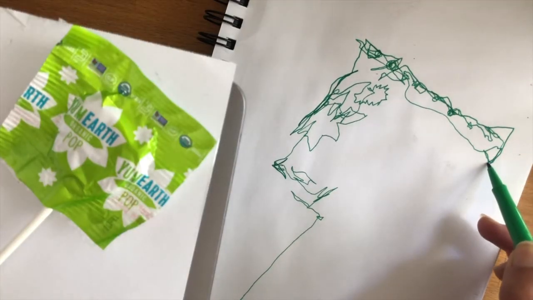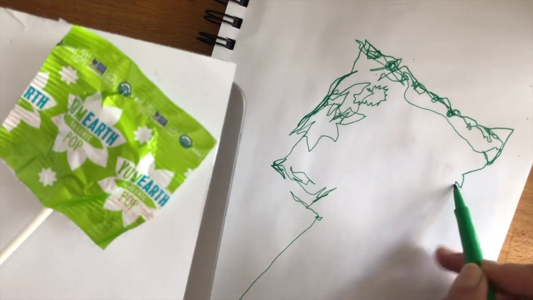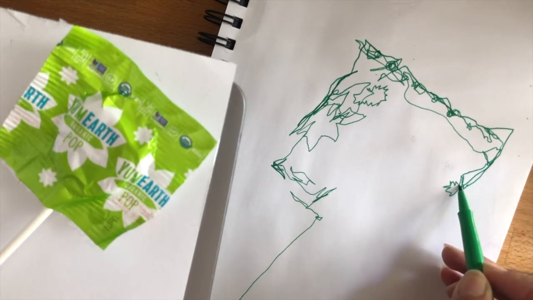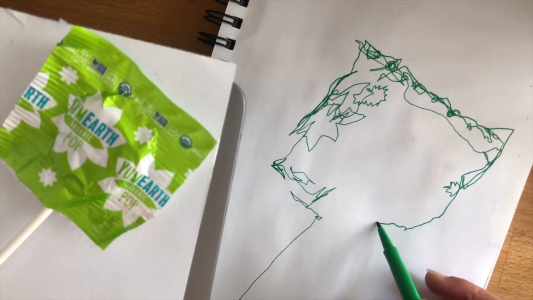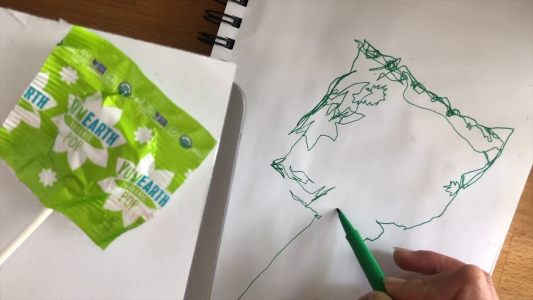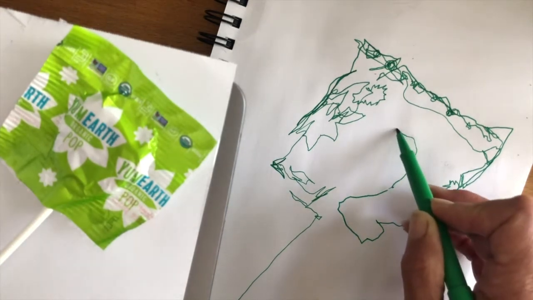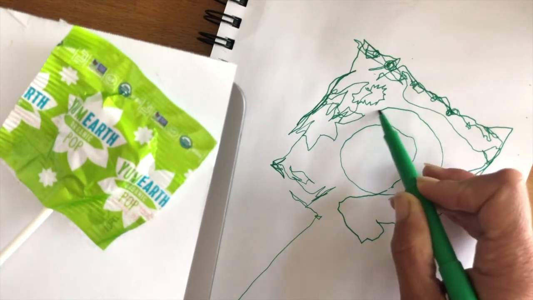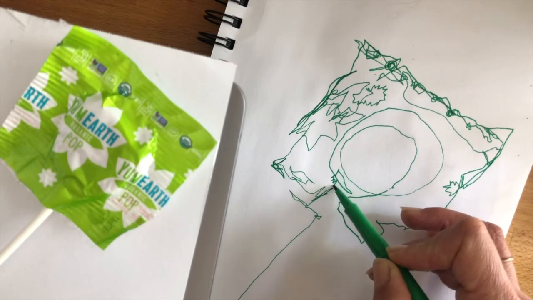So what we're doing is we are using this concept of contour lines. Lines that describe the physical dimensionality. They're not just an outline. Here, describing the way the corner of the wrapper flips up as it's been crinkled and creased over being stored. Looking at the wrinkles, and finally, the actual indentation that the lollipop itself is making in the wrapper.